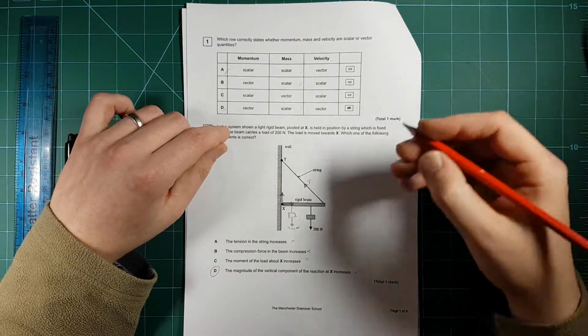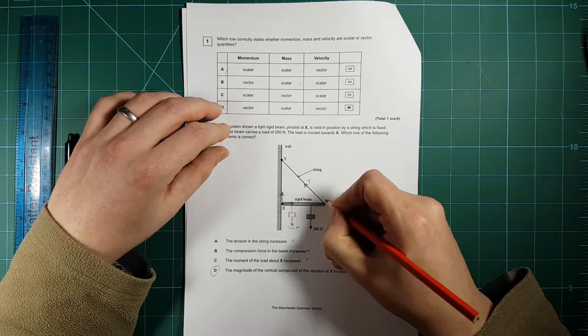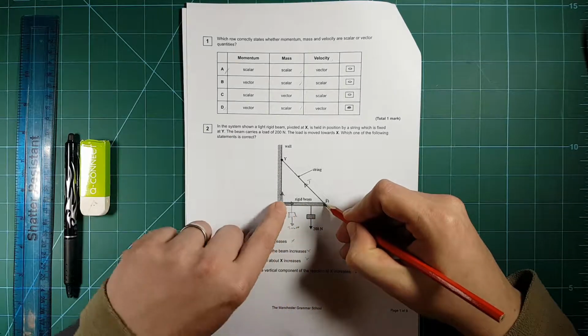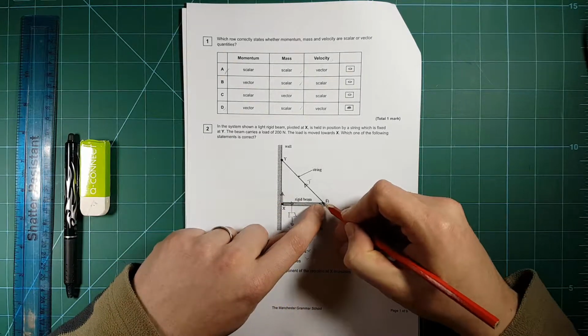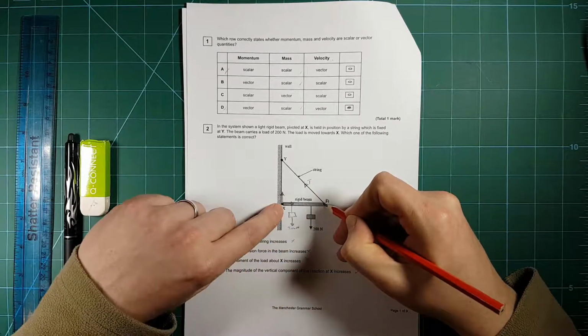Right, so if we think about moments about this point here, call that point A, this force has no moment about that point because it goes straight through it.